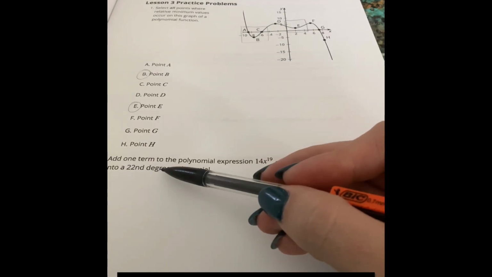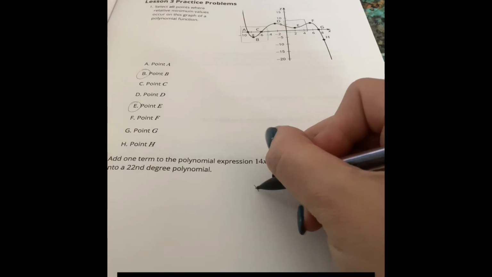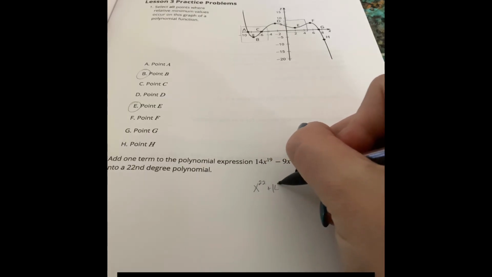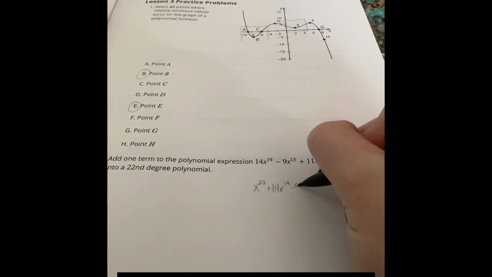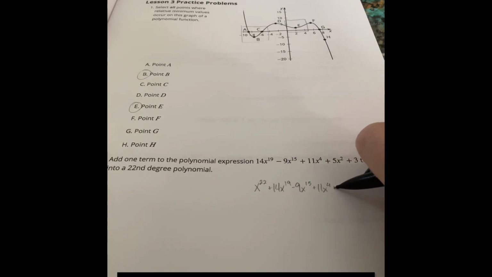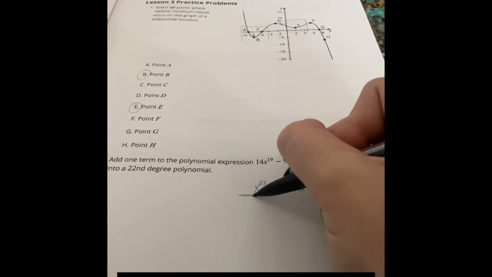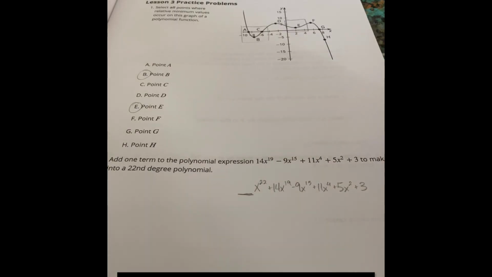In number 2, just a reminder that this 22nd degree polynomial means you're going to have x to the 22nd. You rewrite the rest of your equation. And if you want to, you can put any number you want right here as long as it's not 0, because one term just means one number with your variable, and this is your highest degree, so that is your highest exponent, which is your degree term.